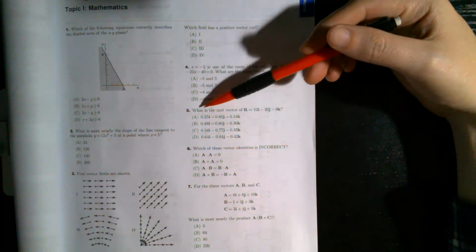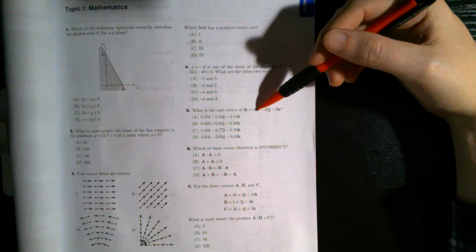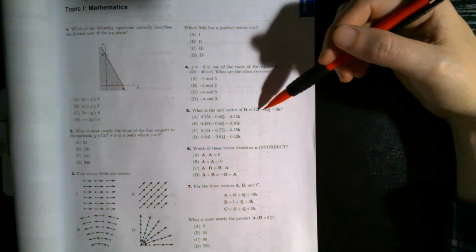Gonna work on number 5 here, which is finding what the unit vector is of vector r. I don't know if you've encountered vectors yet. It's probably around calculus 2, maybe calculus 1, when you start getting into vectors a little bit. So this is typically how vectors are written out.